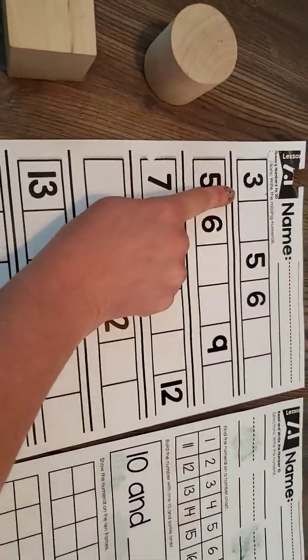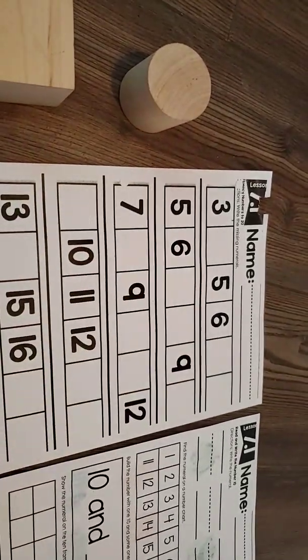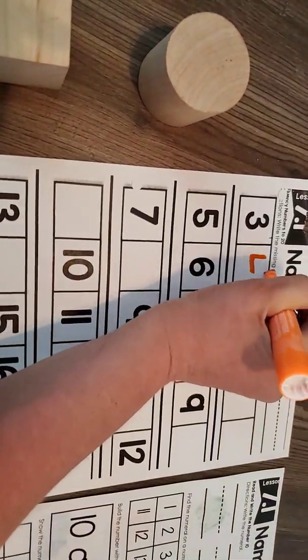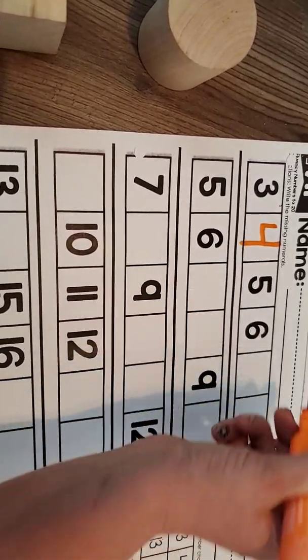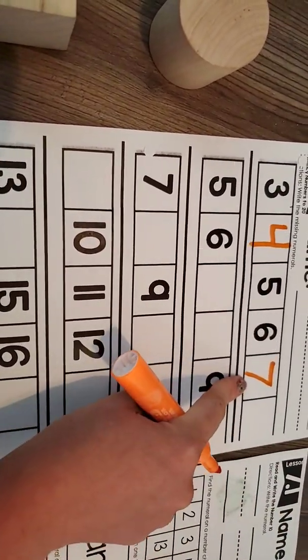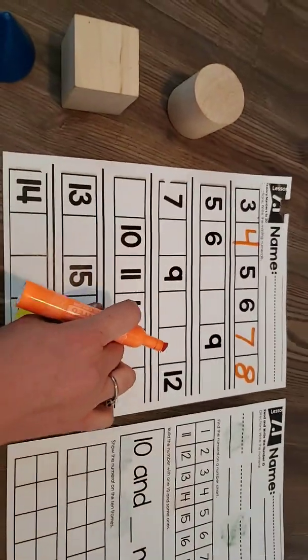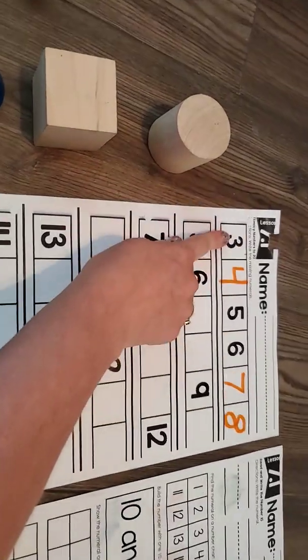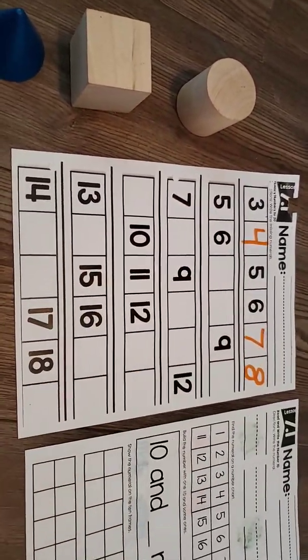So you're going to go ahead and count. So there's 3. Uh-oh, I'm missing a number here. Oh, let's go ahead and put the number 4. And then there's 5, 6. What's missing? 7. What comes after 7? 8. Okay, so on this paper here, you're going to go ahead and do 3, 4, 5, 6, 7, 8. You got to get those missing numbers for me, okay?